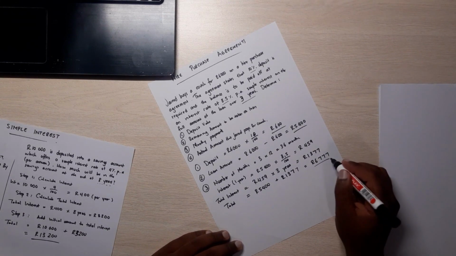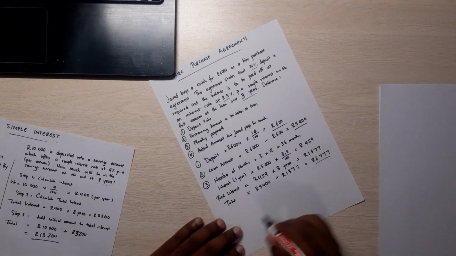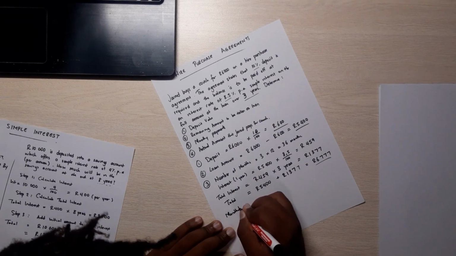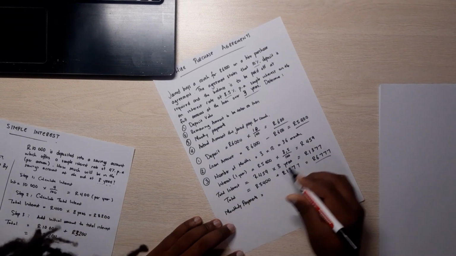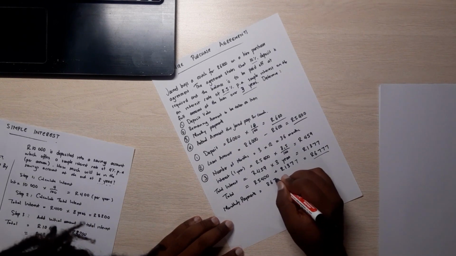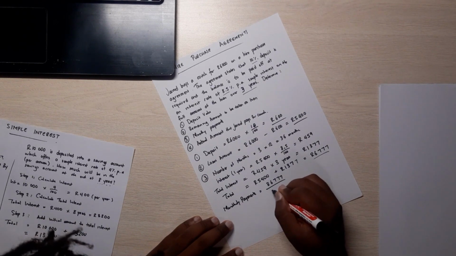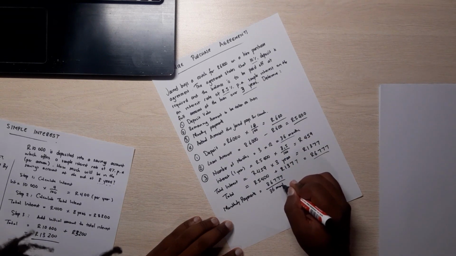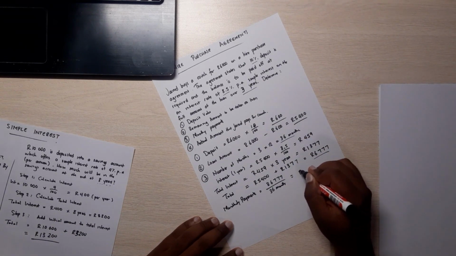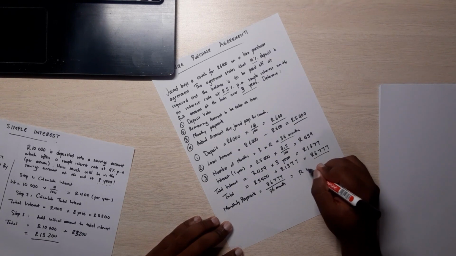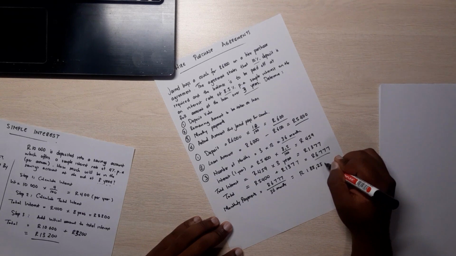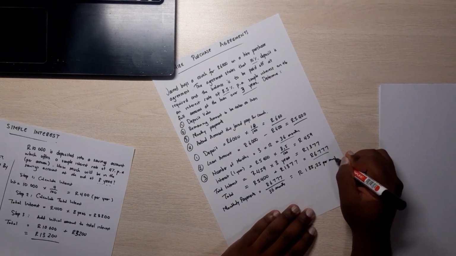So now this amount must be paid over 3 years, right? So all we do is, monthly payments is 6,777 divided by how many months? 36 months. And the value is 188.25 a month, right?